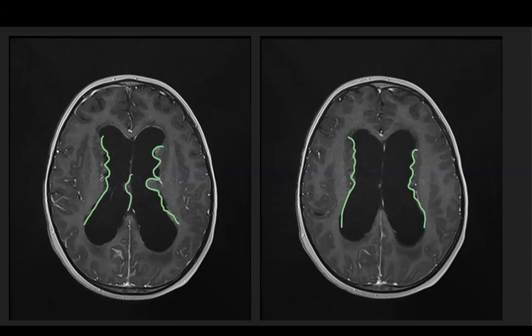There are multiple enhancing lesions seen over here at the lateral ventricular wall at the septum, as well as dural enhancement, and I would commit this to leptomeningeal enhancements for these two images, both on the left and the right.